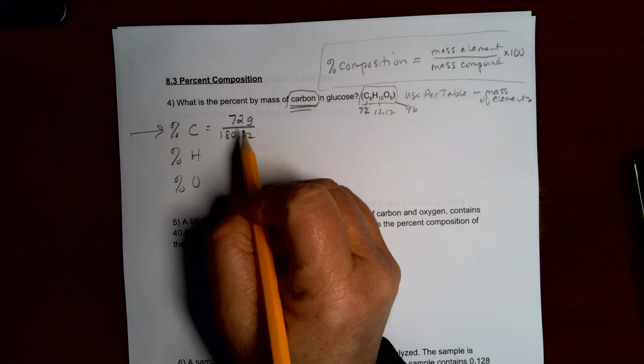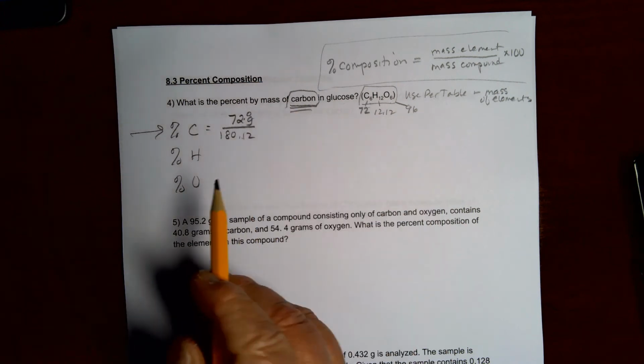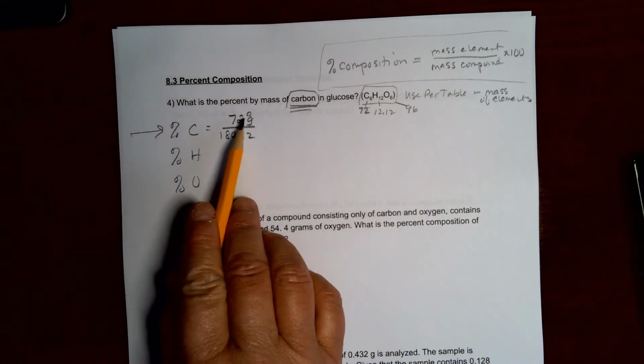And I'm not really being too mindful of my significant figures here. I suppose I should have had 72.0 in my numerator.